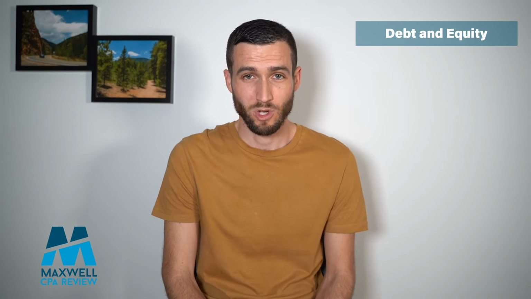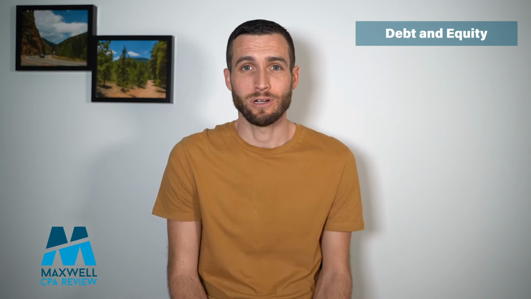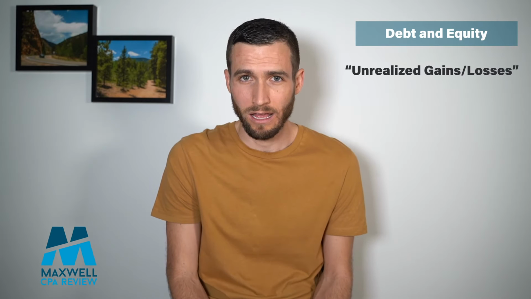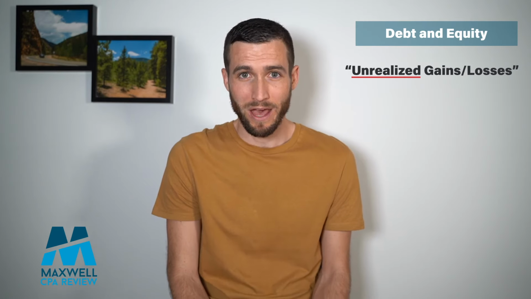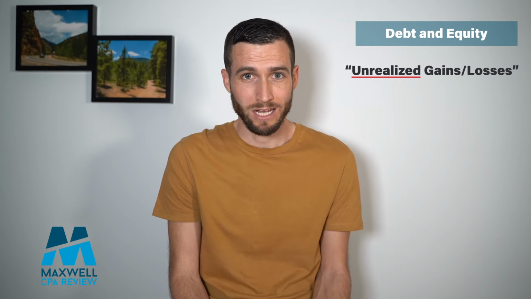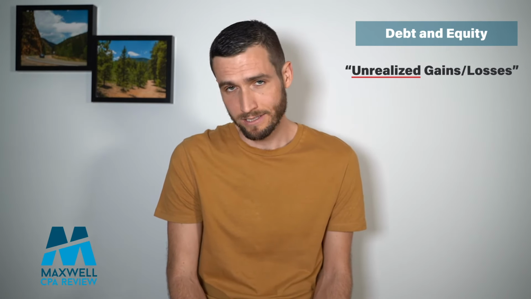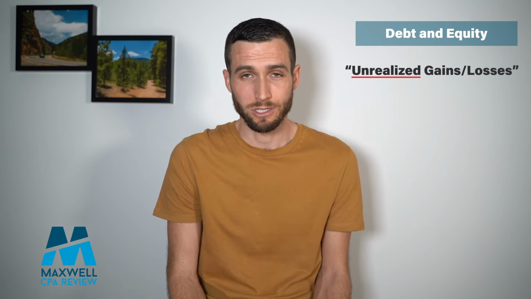Next is on debt and equity securities. So when a business owns bonds or stocks, there are 3 kinds, and they matter because they determine how we're going to record the unrealized gains and losses. And an unrealized gain or loss means that you haven't sold it yet, but it's changed in value. A realized gain or loss is when you've actually sold a security.